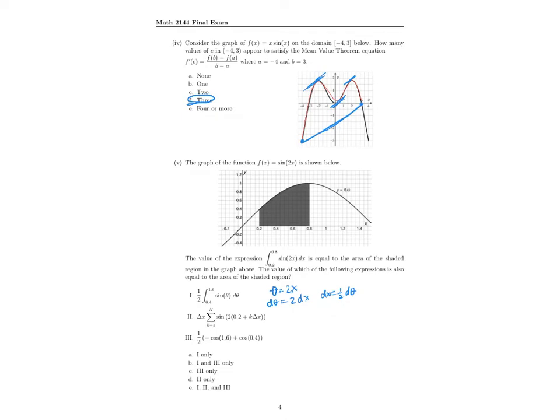If we do that substitution, then when x is 0.2, theta is twice 0.2, so 0.4. And when x is 0.8, theta is twice 0.8, so 1.6. So we have sine of theta, and dx is now 1/2 d theta. So that is actually equivalent. So 1 is equivalent to that with this substitution.